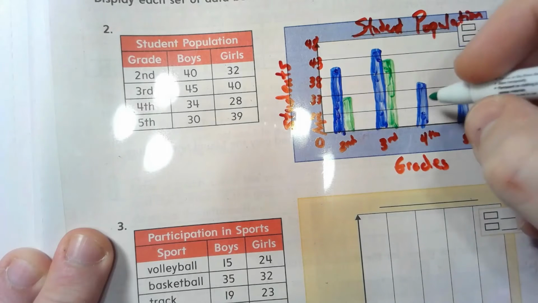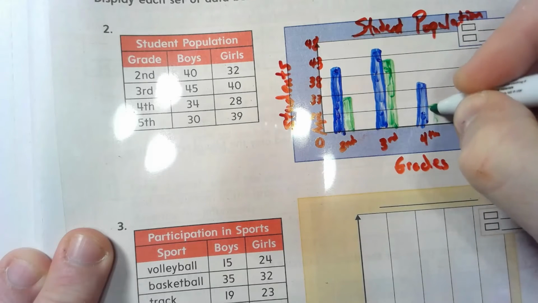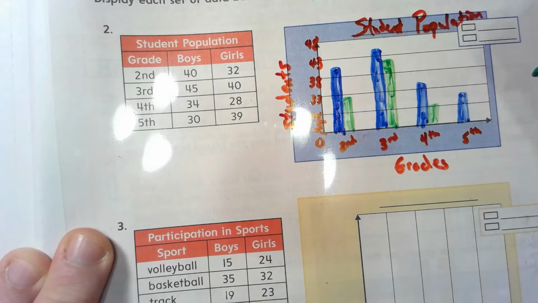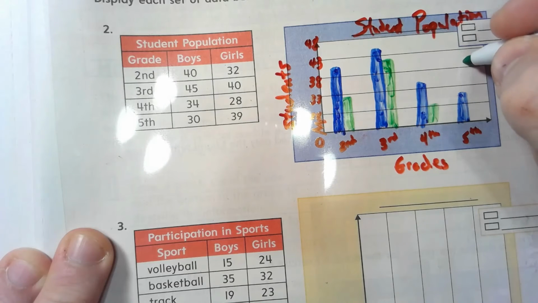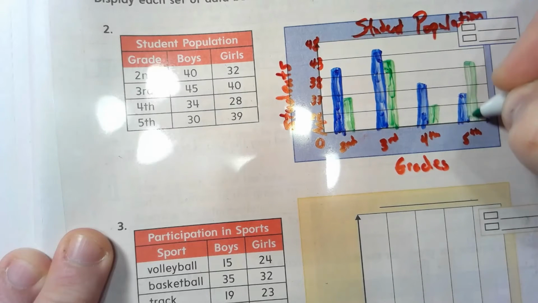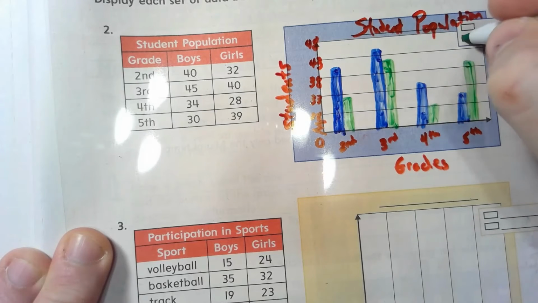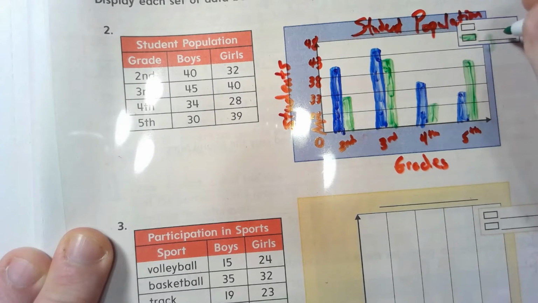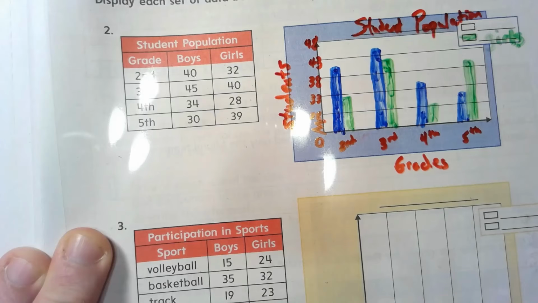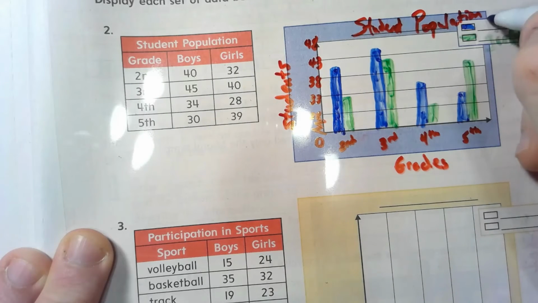For 4th grade, 28. So that's right on this line. And then for 5th grade, 39. Maybe right about there. And the last thing that I need to do is I need to make my key. It's going to be kind of hard to see this, but green will be the girls and blue will be the boys.